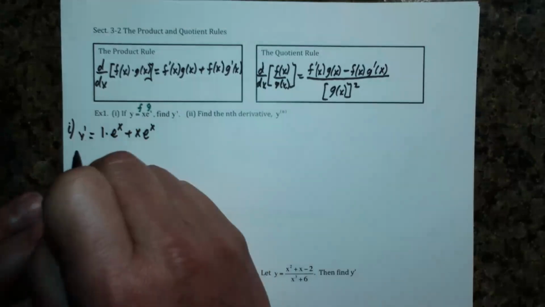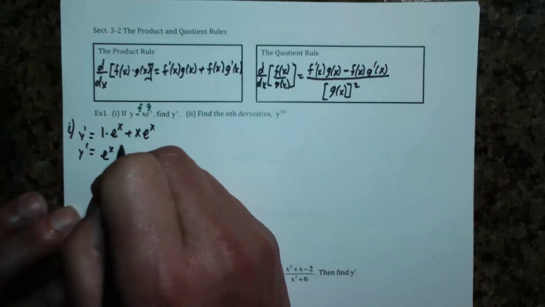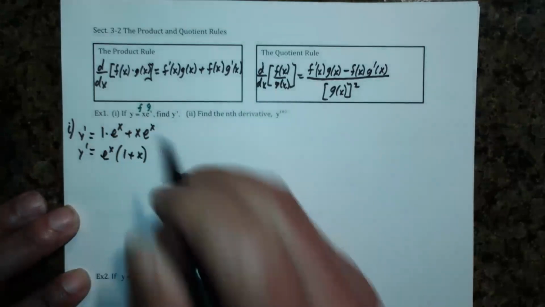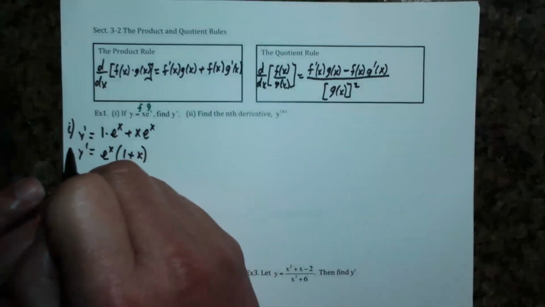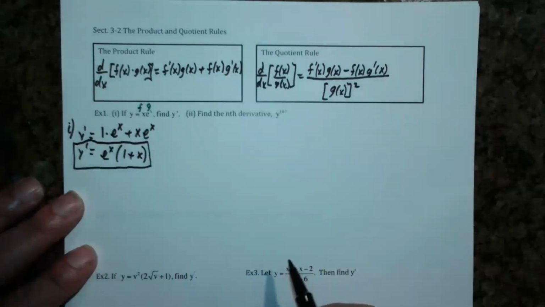And a way to write this answer is going to be to factor out that e to the x. And notice we have product rule again. So there's our first derivative. That's our part A answer, or part 1 answer.